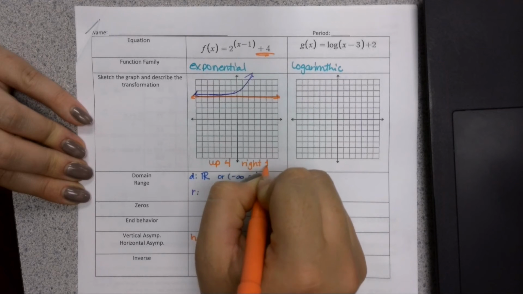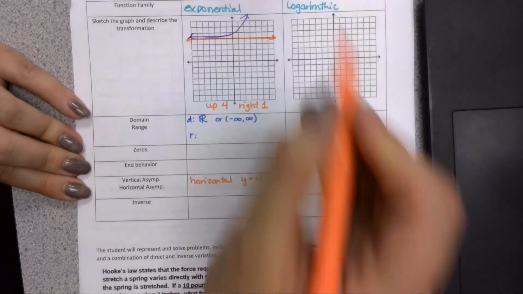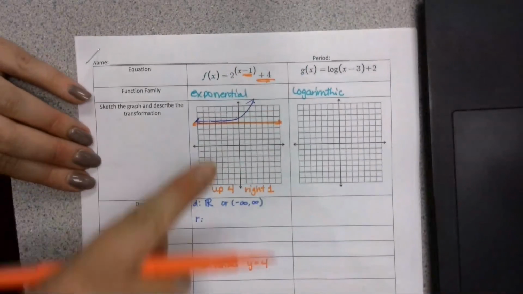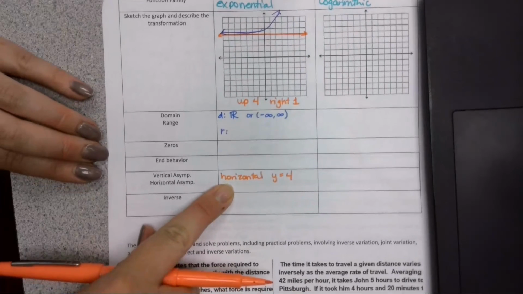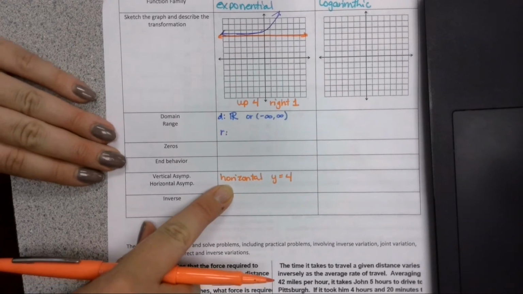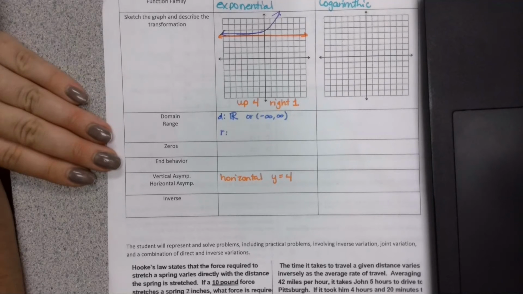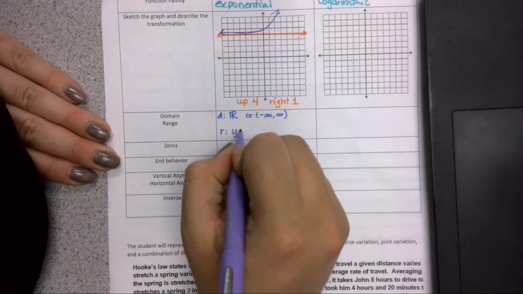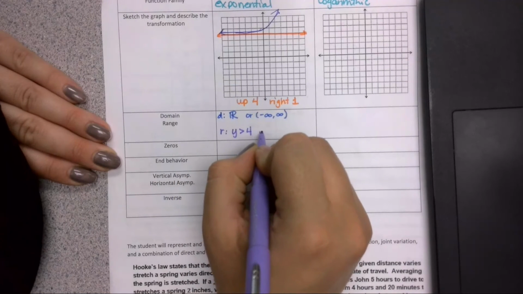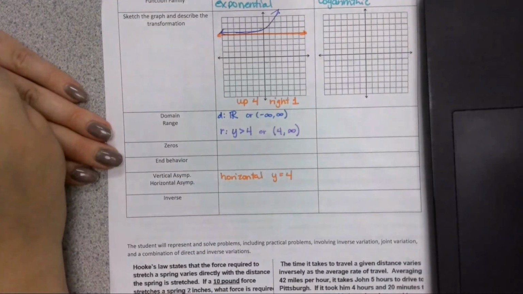The fact that I've gone right 1 has nothing to do with it. It's just to do with my horizontal asymptote, the fact that I've gone up 4, which is going to affect my range because my range has to be greater than the number 4. Nothing can be less than that.